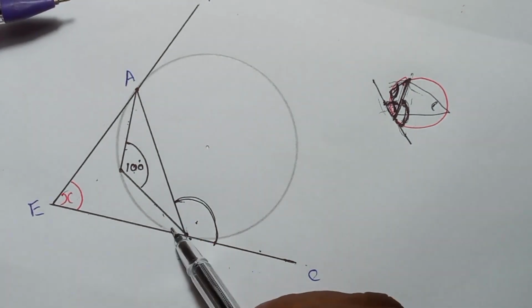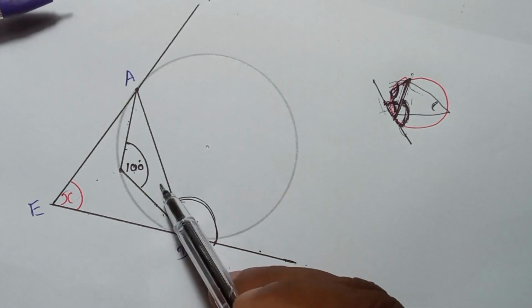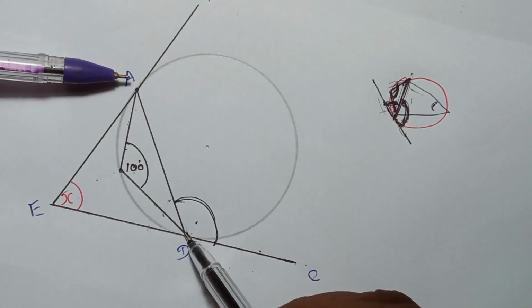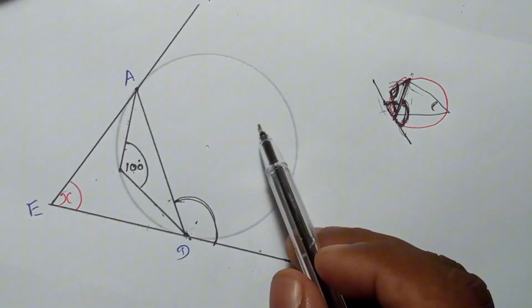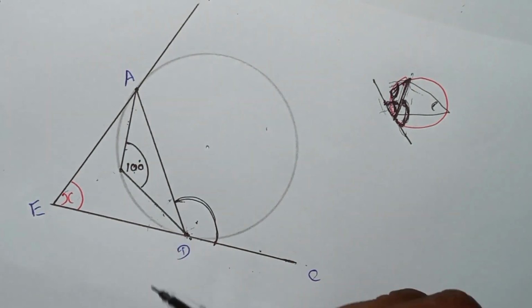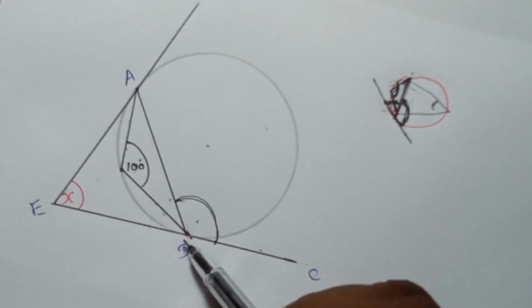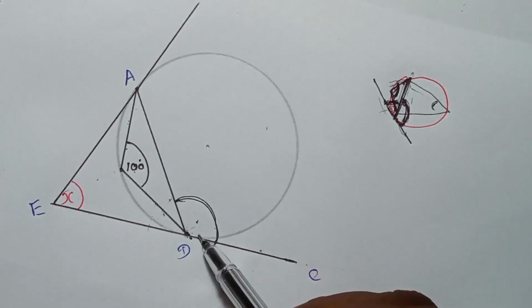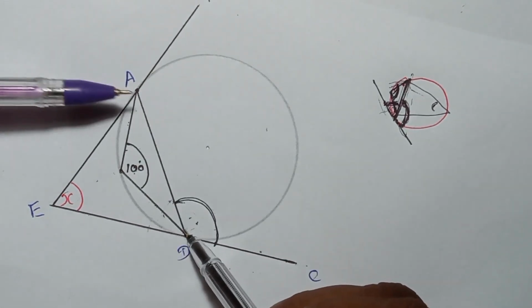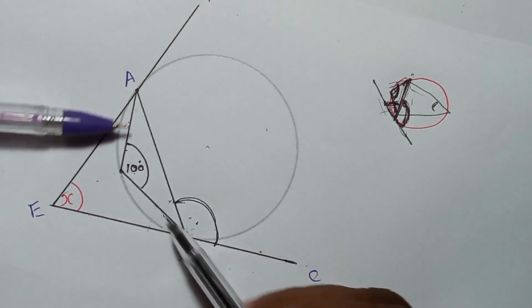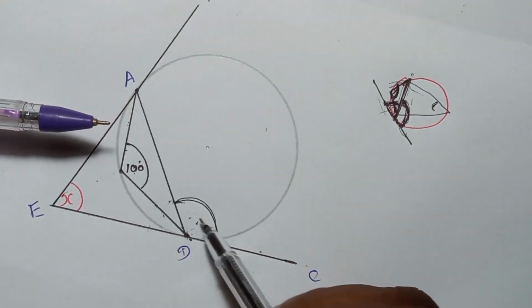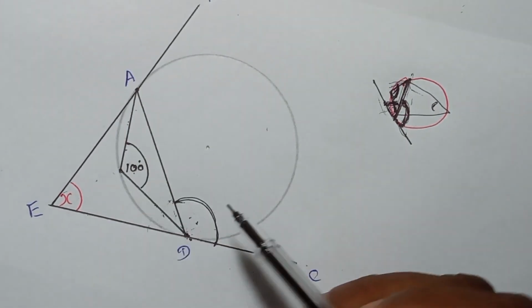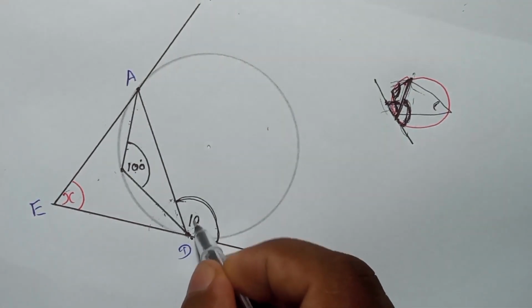If there was also a chord here, you can consider this also a chord, at the same two points, then if this chord subtended some kind of angle here, that will be equal to this one. Alternate segment theorem means like that. Here, this is the angle between the tangent and the chord, this big obtuse one. This will be equal to the angle the same chord subtends at the circumference in the opposite direction. These two will be equal. Okay, now that means I can write 100 here, right?